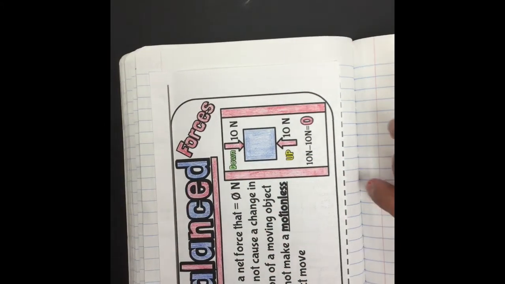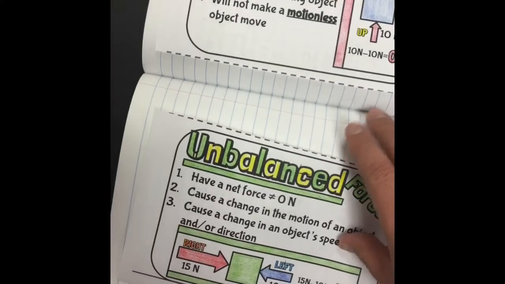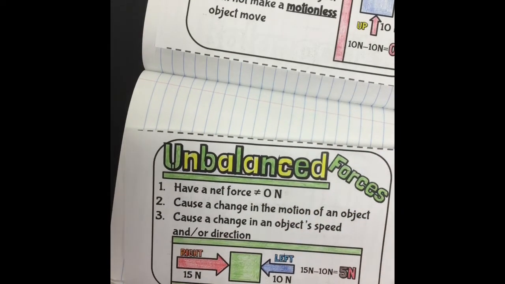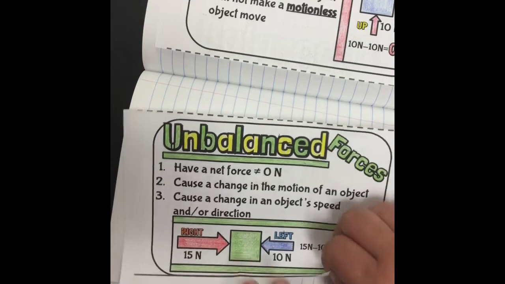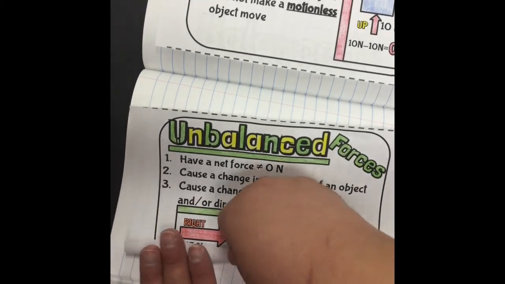You're now on unbalanced forces. Again, this is on the right side. Unbalanced forces, if you notice, there's no flap on top. Your flap is down on the bottom. So you're going to fold just the same way we did towards the colored space.